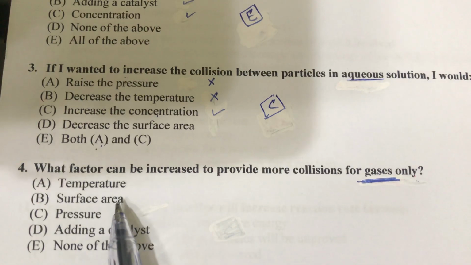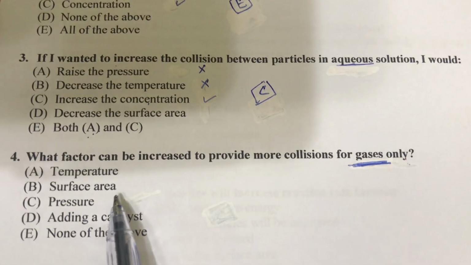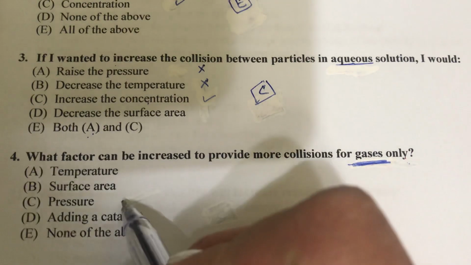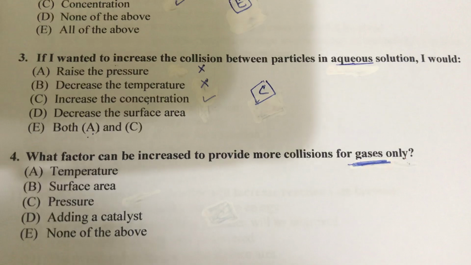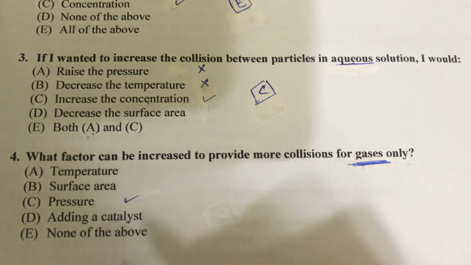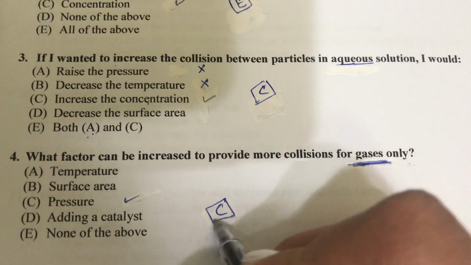Surface area affects the rate of solid substances and powders. Pressure just affects gas substances, only gas substances, so this is the correct answer.